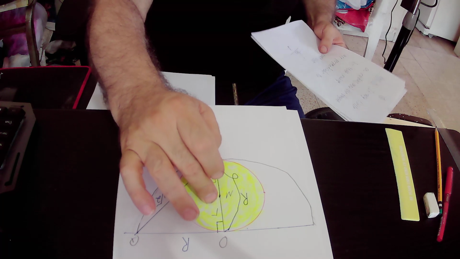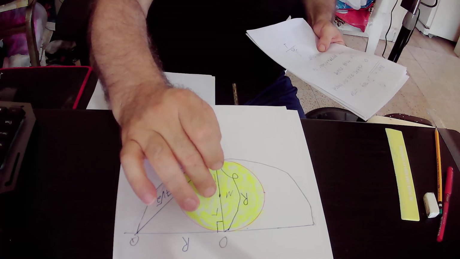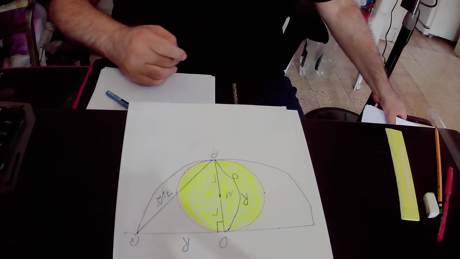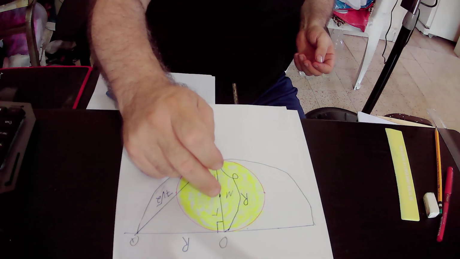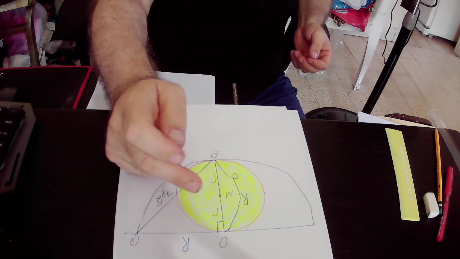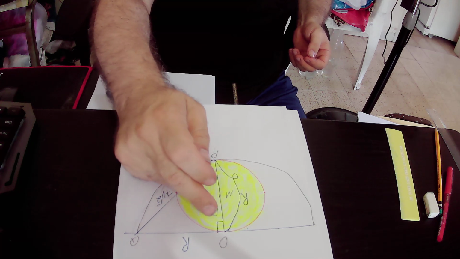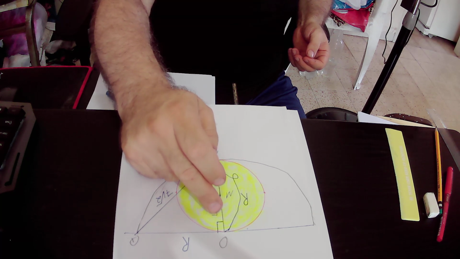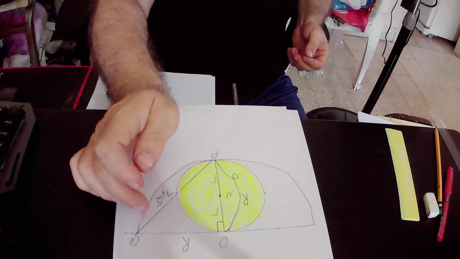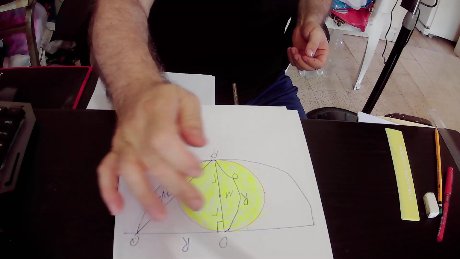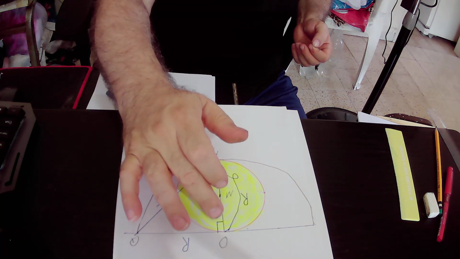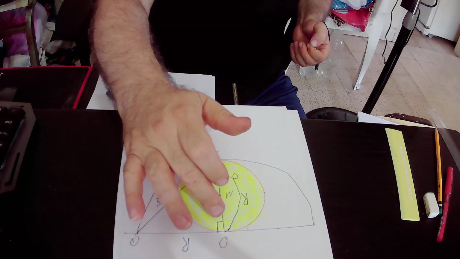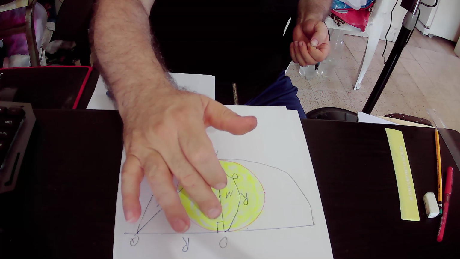For that reason, according to rule number 2, we have the radius OM, and we have line segment QO that is tangent to that radius. OQ is tangent to this radius MO.